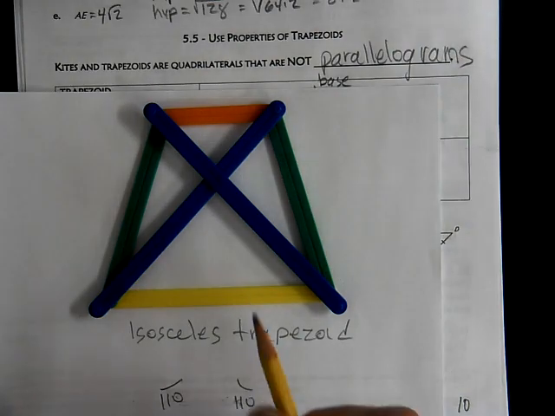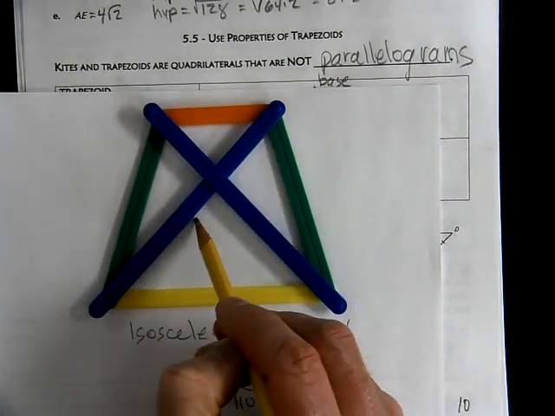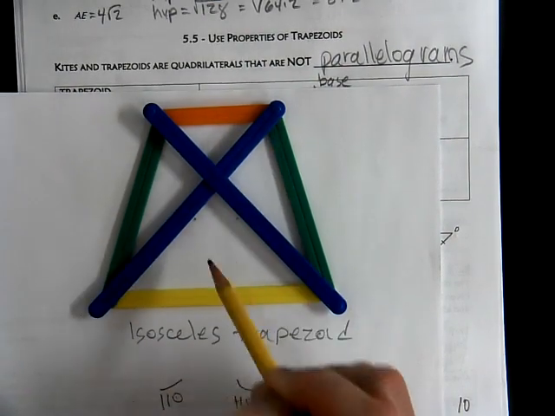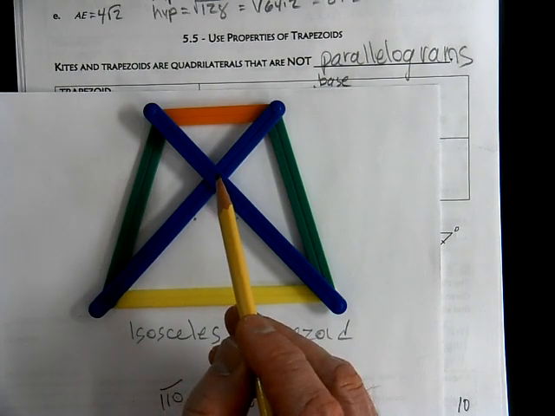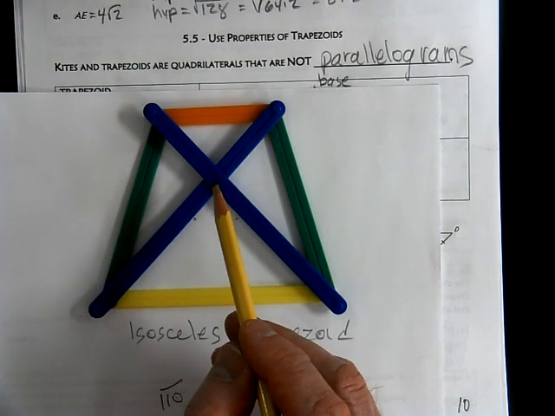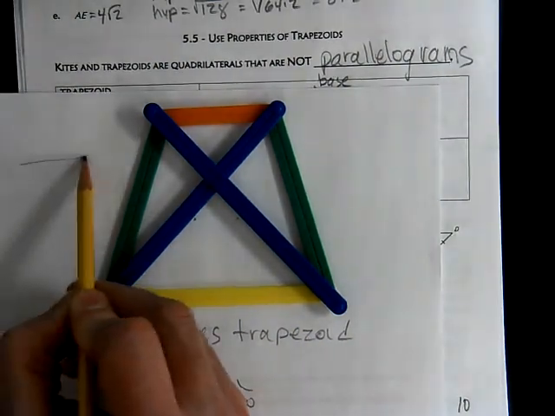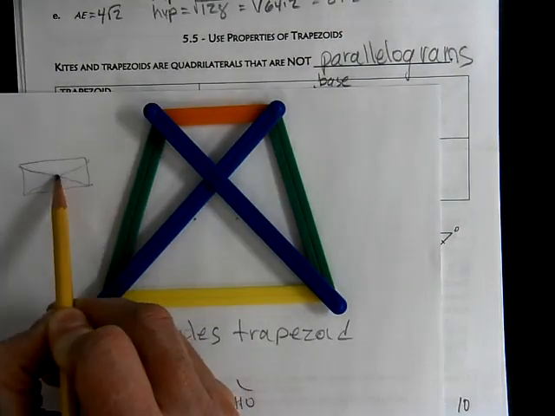Do the diagonals cross at the midpoint? This midpoint is about right there. This midpoint is about right there. So are they crossing at the midpoint? No, clearly not. Diagonals in a rectangle cross at the midpoint.